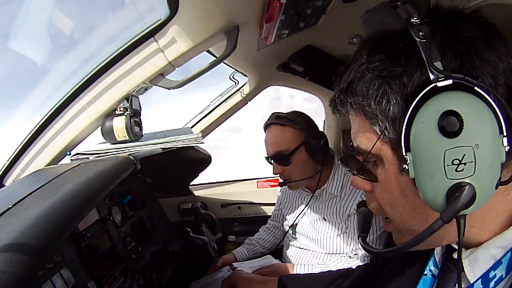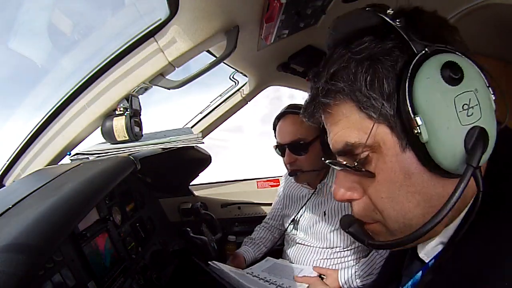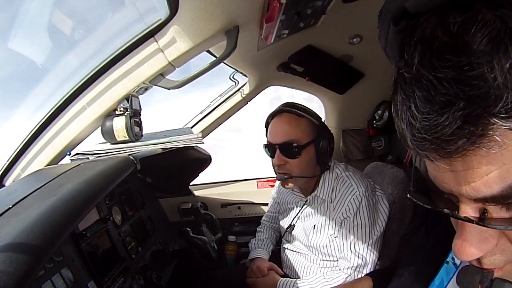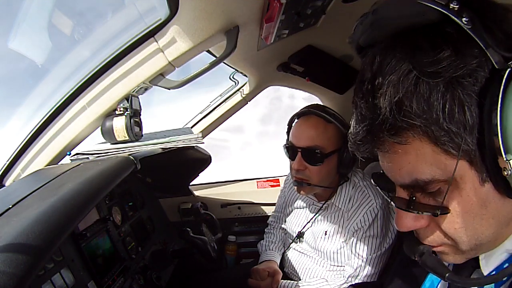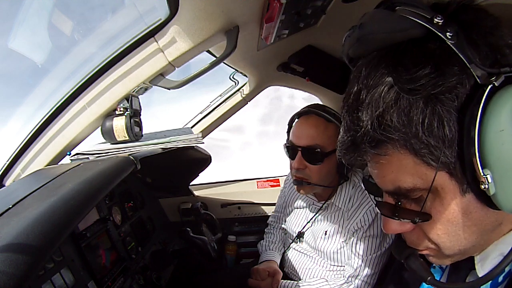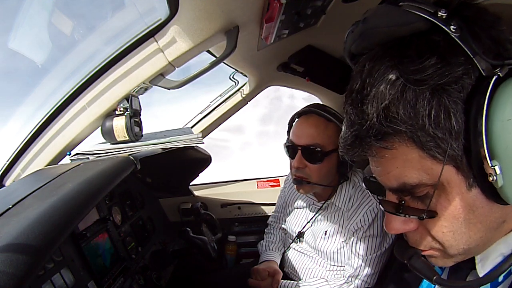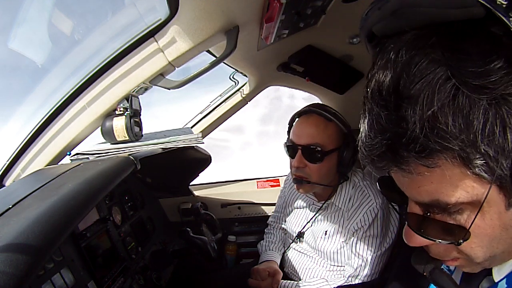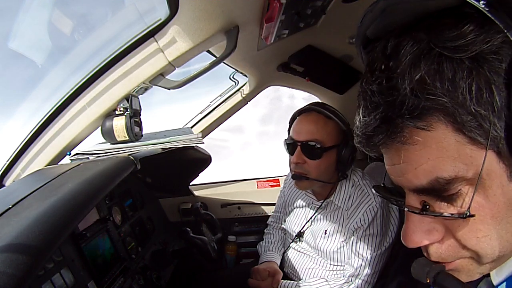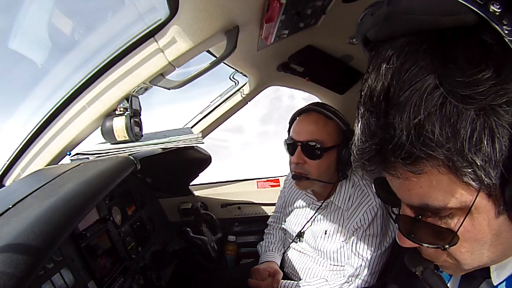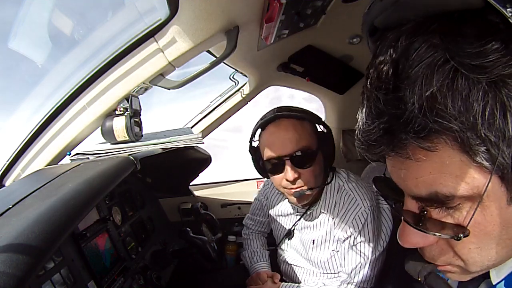But look at the POH here and see what it says on the torque. Limitations.